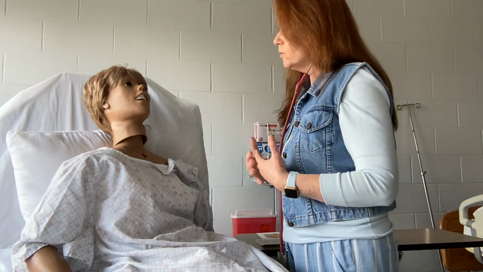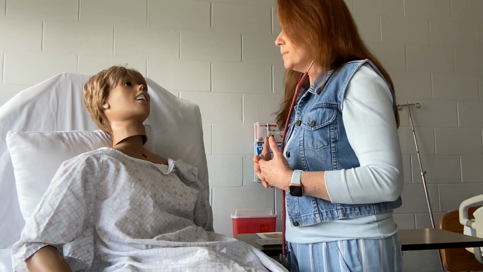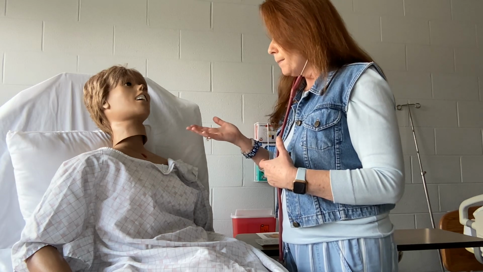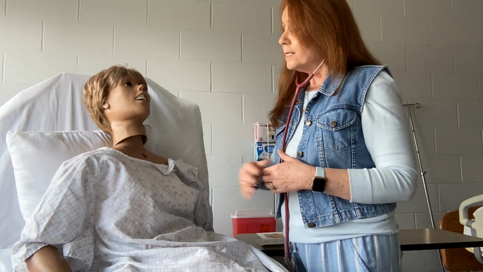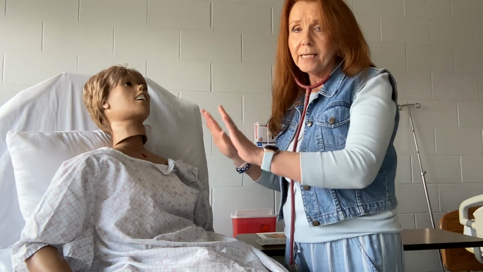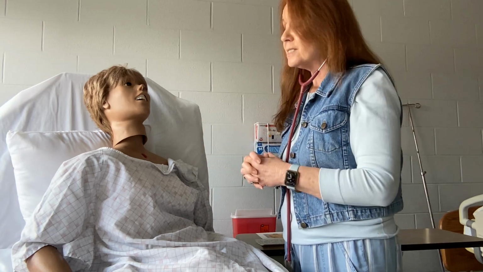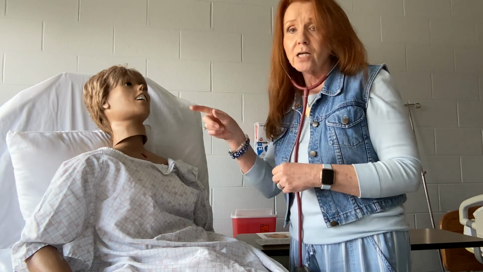So I'm going to have you take a deep breath, Miss Smith. Okay, Miss Smith is breathing equally. Her chest is rising and falling equally, so it's symmetrical is what I would identify it as. And I would also walk around and see how she is doing posteriorly as well.